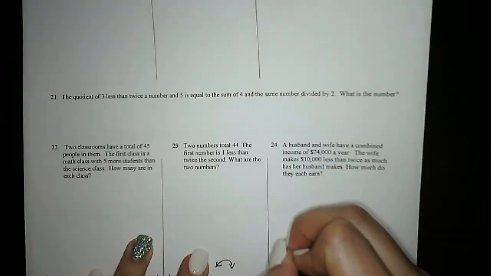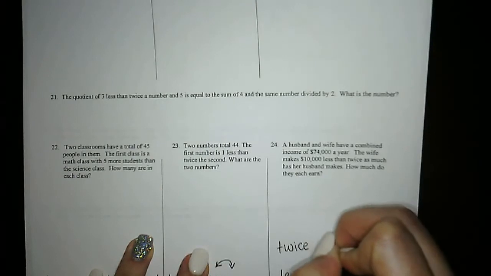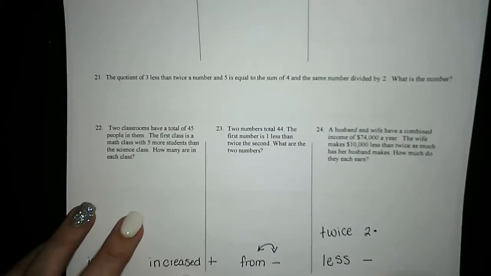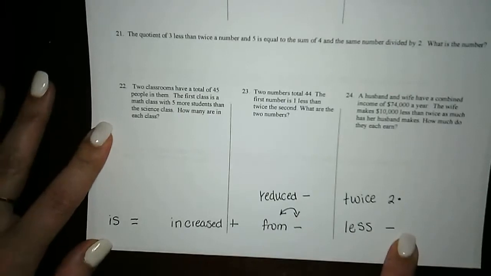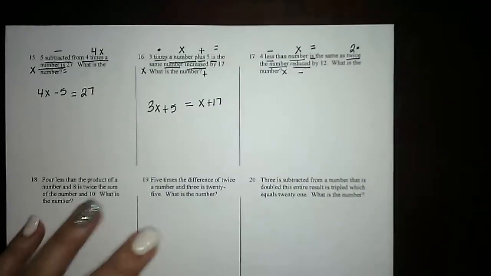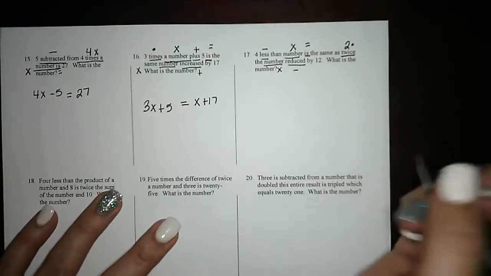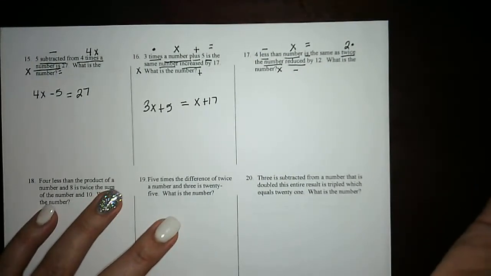So twice is 2 times, and then reduced is subtract. So if this helps, I highly recommend writing this stuff down. So on number 17, 4 less than a number.